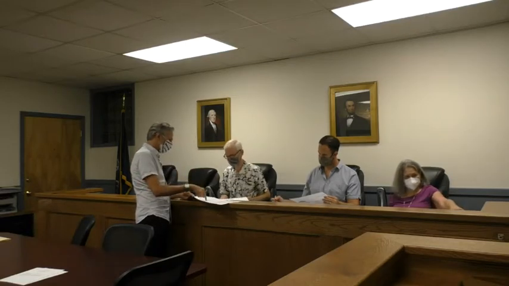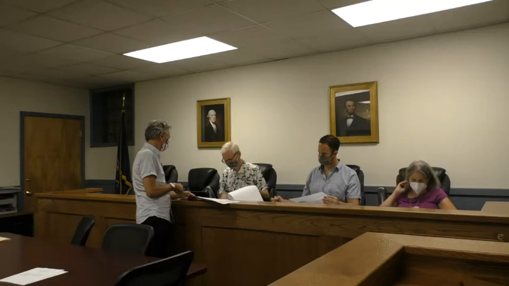So that 1-story already exists, so you're just retaining the same footprint there. Retaining the same footprint on the 1st floor, but adding a 2nd floor on top of it. That you're entitled to do, since you're not increasing the non-conformity there. Okay, good.